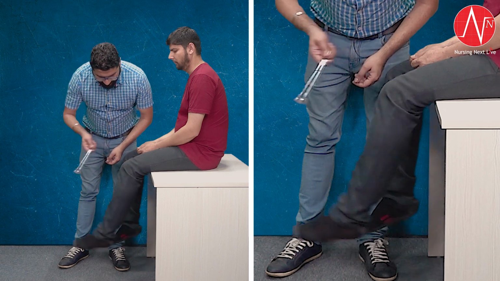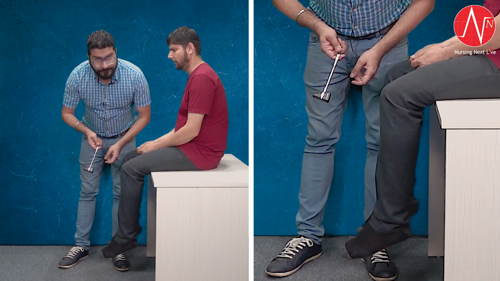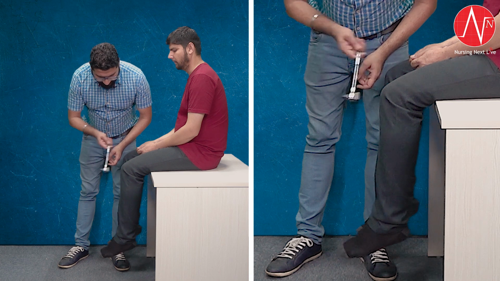Let's see once again. You can see it stopped after two movements. Once again, you can see it's one, two or three, maximum three movements. After that, it will stop. In a person with a cerebellar lesion, you will see more than four oscillatory movements. This is what we call a pendular knee jerk.